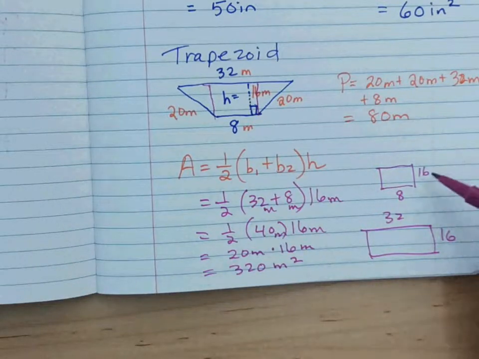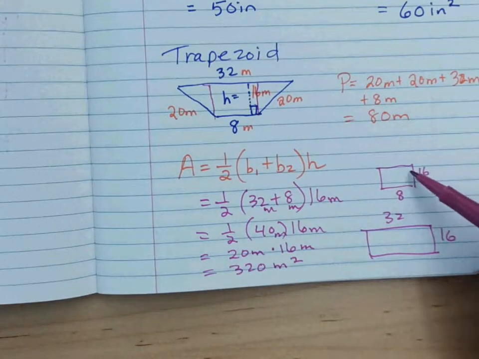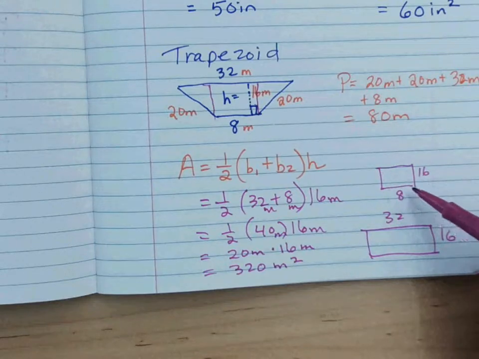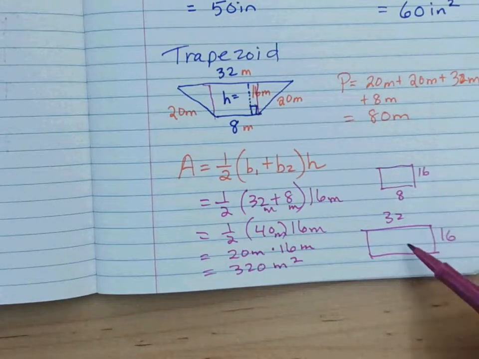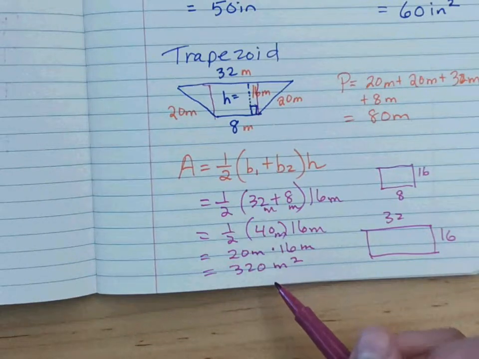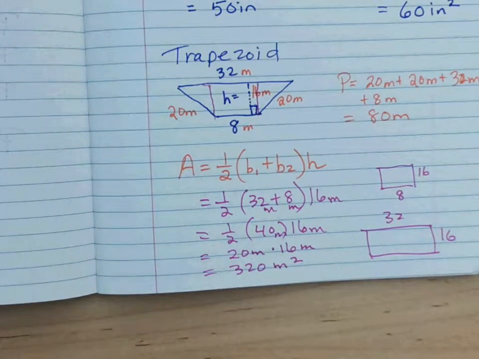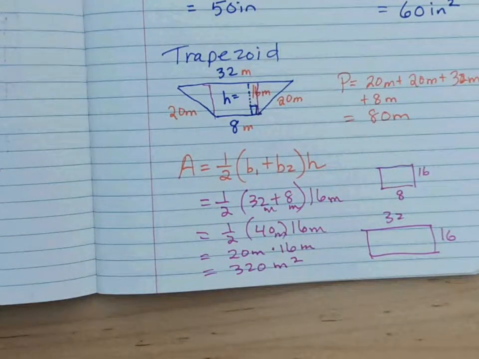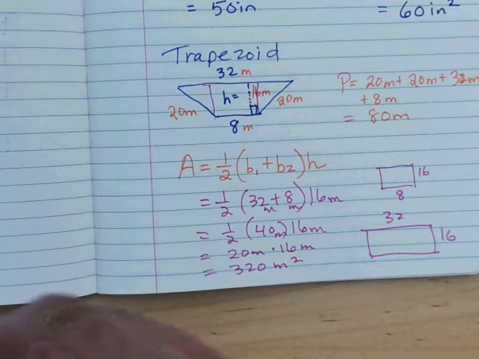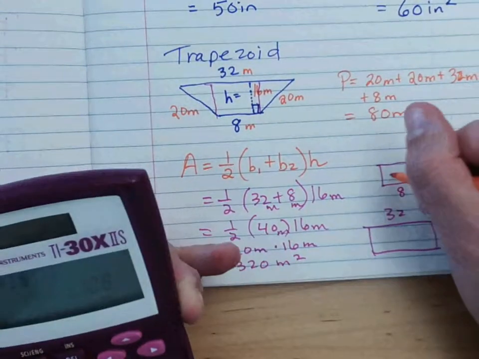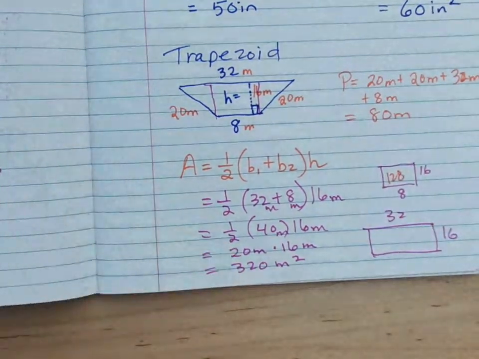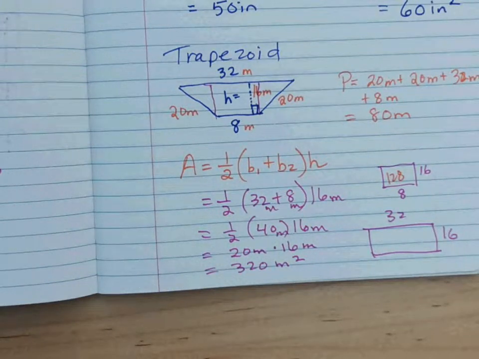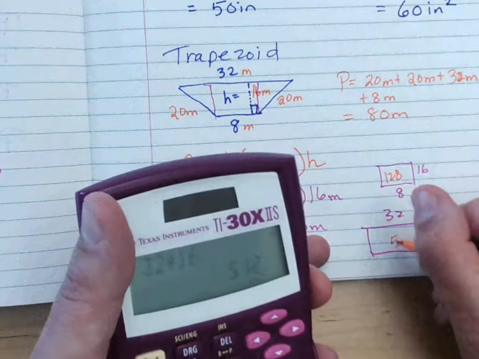And essentially, if I found the area of 8 by 16 and the area of 32 by 16, it would be the average of those two. Okay, so I was just talking about averages. Might as well just do that. 8 times 16, I'm pretty sure, what is 8 times 16? 8 times 16 is 128. 32 times 16 is 512.